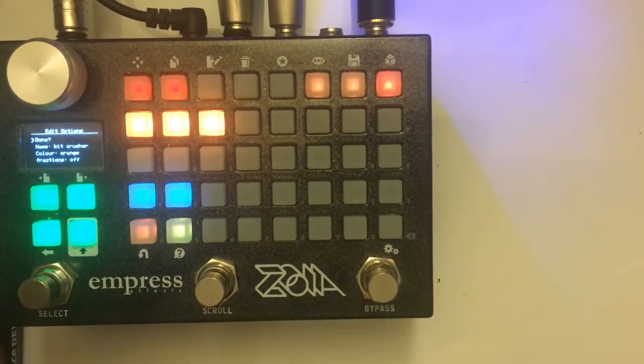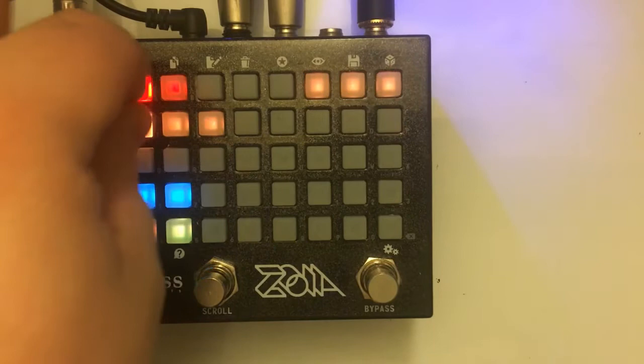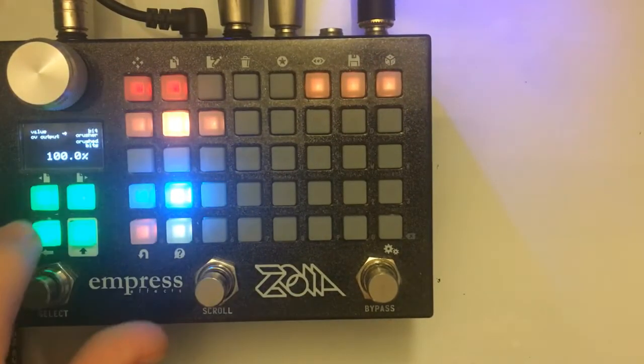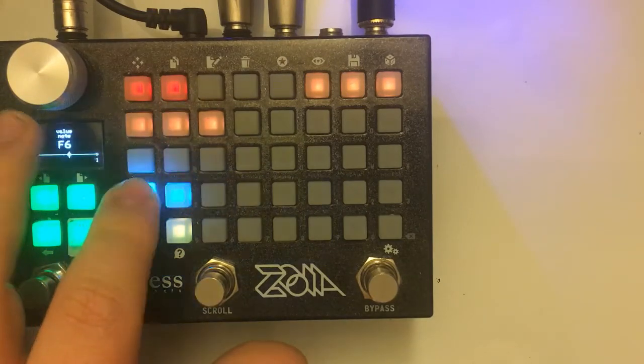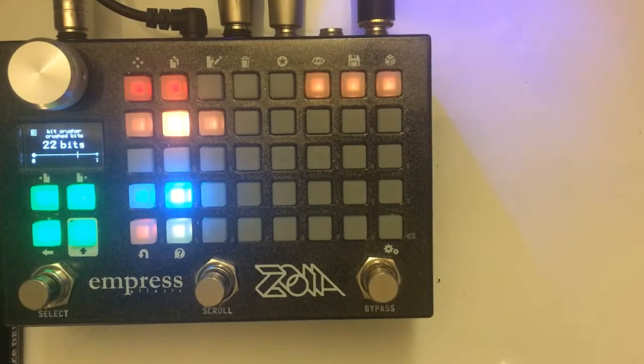Bitcrusher, I'm going to leave fractions off. Fractions just allow you to crush by bits that are smaller than whole numbers, so they give you a little more flexibility. I'll pass a loop through. For most of the Bitcrusher's range, you won't hear a whole lot, because bit crushing doesn't really become apparent to the ear until you really start breaking down those bits. You'll hear some noise and some distortion when you get down to about 11, 10 bits.